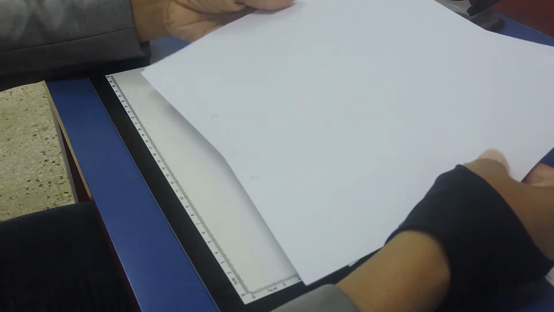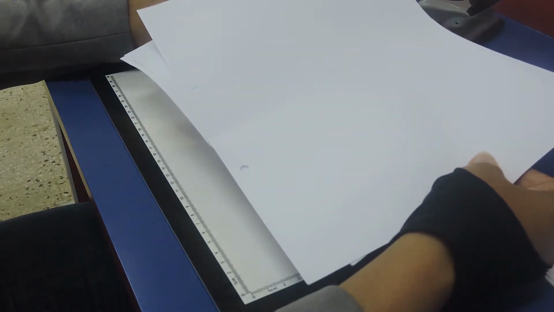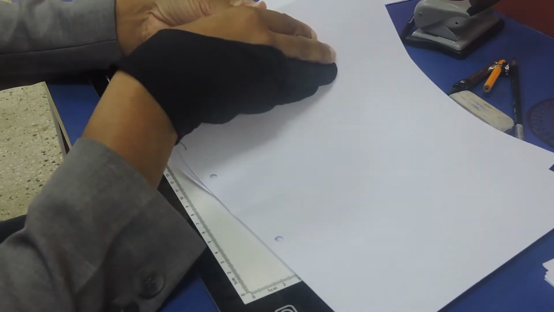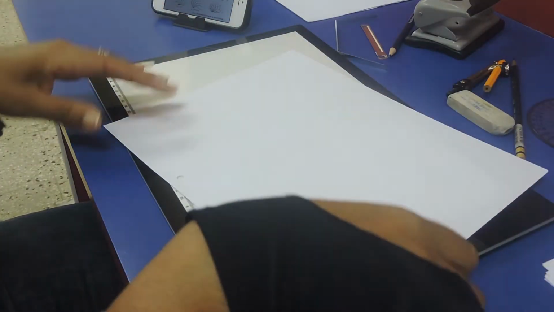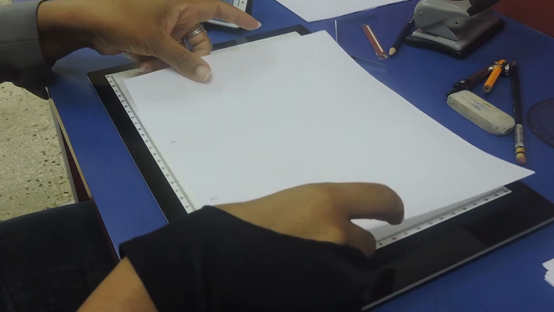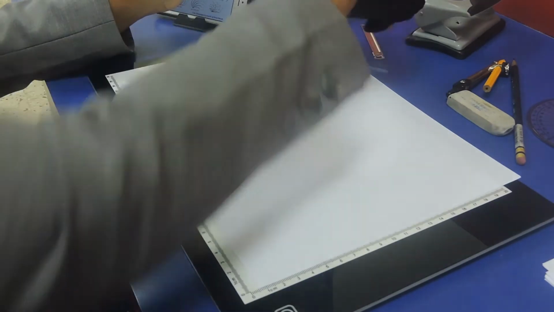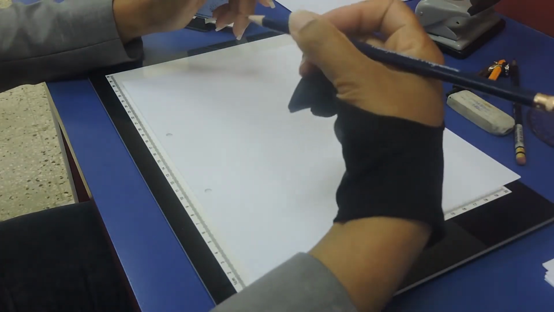Boom, boom, boom. Why this? Like, this paper, are they married or something? I don't know. Married doesn't mean that we need to be stuck together all the time, you know. Dear Lord. All right, so I've got my pencil.